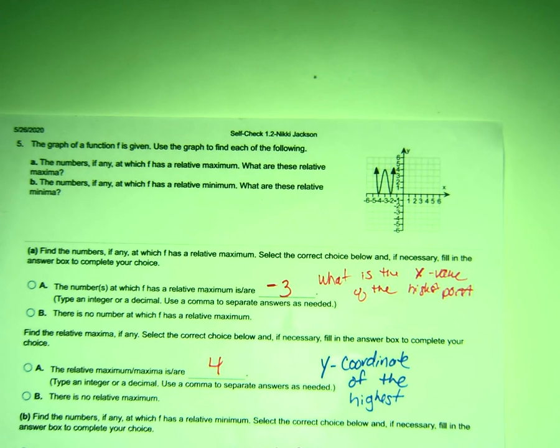Part B, find the number at which f has any relative minimum. So right here, we see that we have 2 valleys or 2 bottom parts. Both of them are touching the x-axis. So it looks like they don't have a y value, so it's going to be 0 for their y value. So your first one is going to be at negative 4.